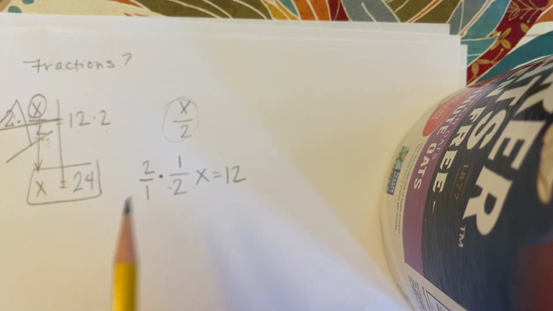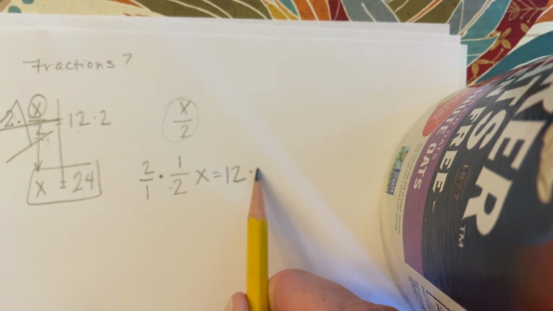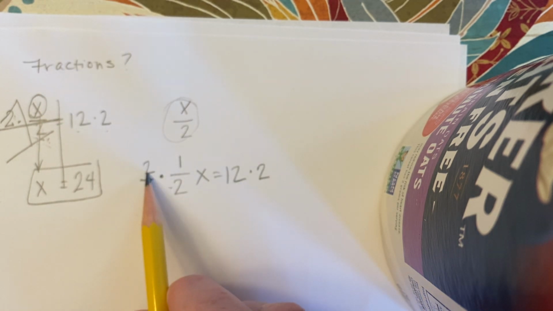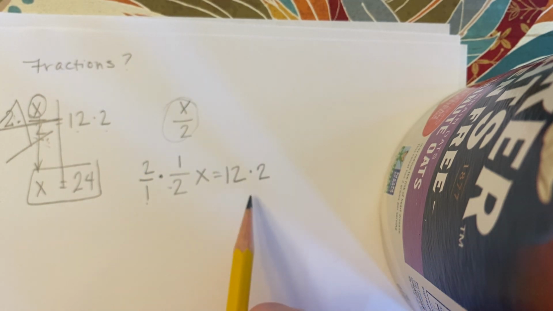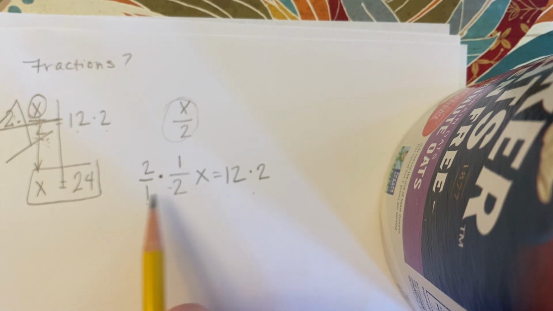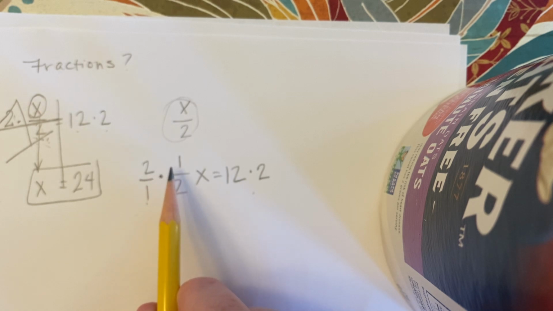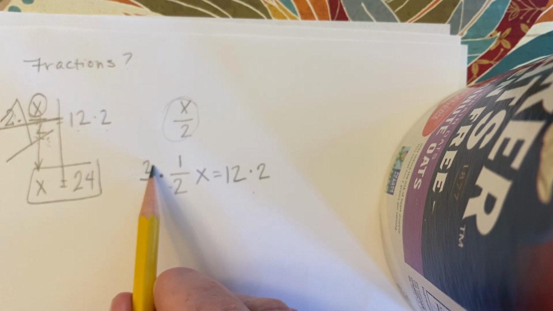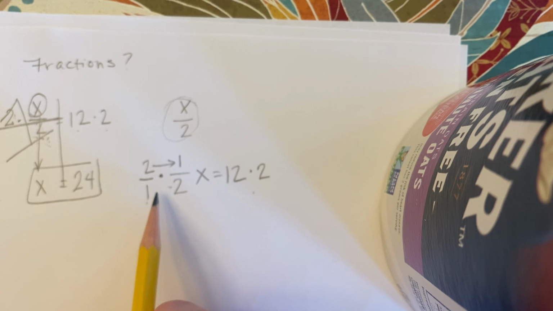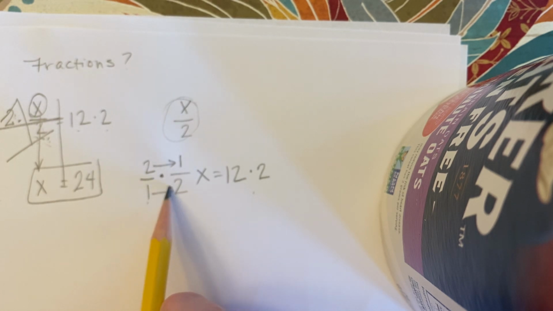And what I do to one side, I want to do to the other. I know that 2 over 1 can also be represented as just 2, just a whole number. Okay, and what happens here? What happens in this fraction business? Well, if I were to go ahead and multiply this out, I would see that I have 2 times 1 divided by 1 times 2, which is still 2 over 2x.